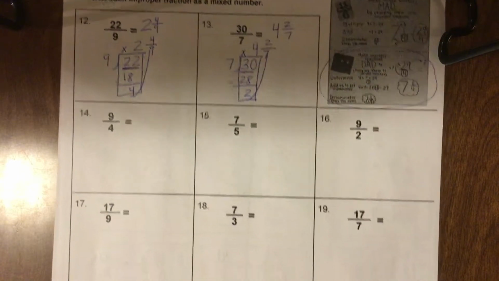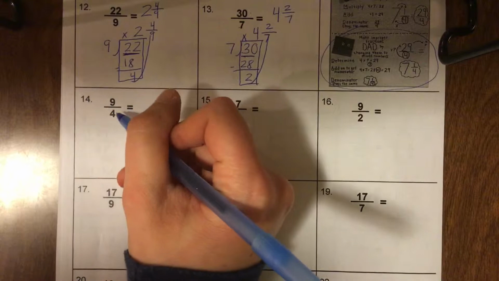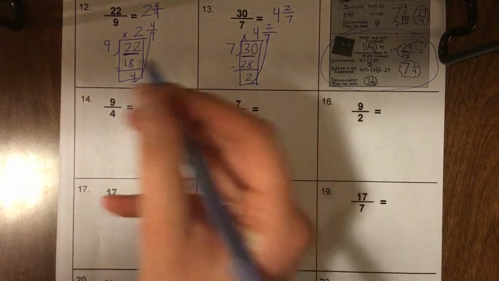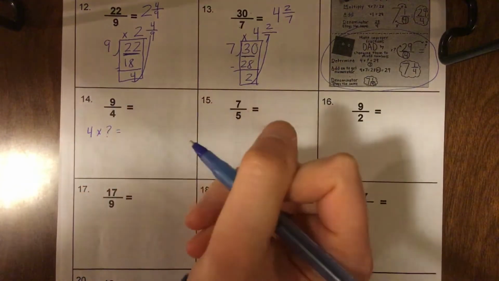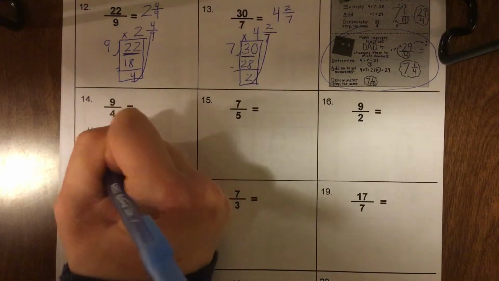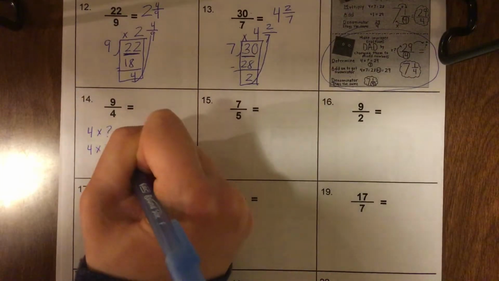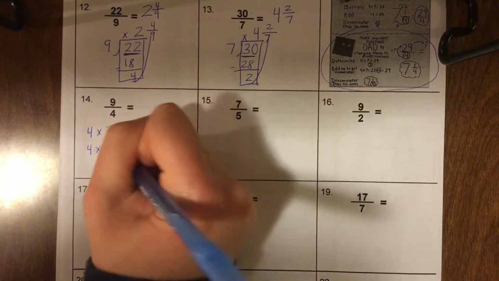Okay, let's try doing the rest without division. So if I have 9/4, I need to think 4 times what gets me close to 9 without going over. And I know 4 times 2 is going to get me close. That's going to get me to 8. But I'm still not at 9 yet.